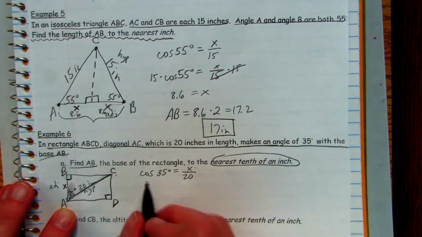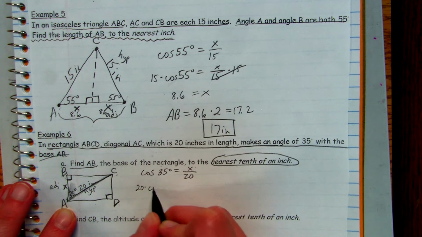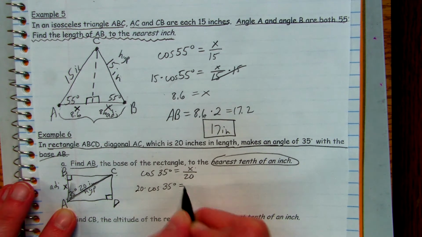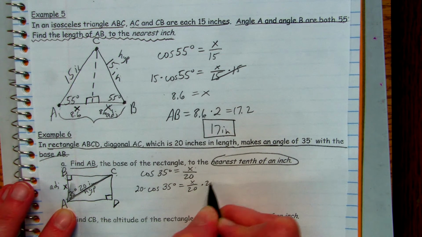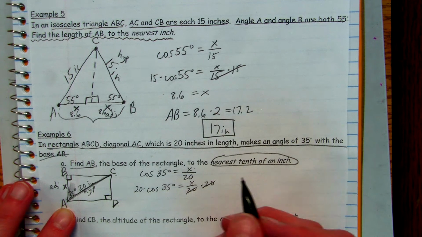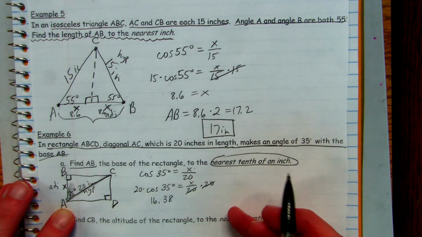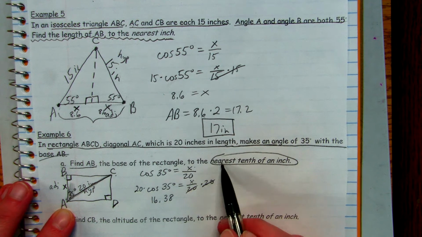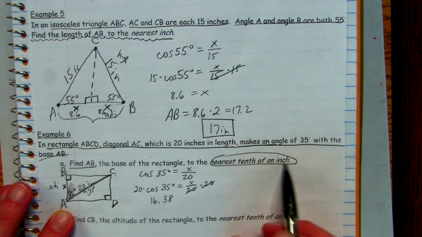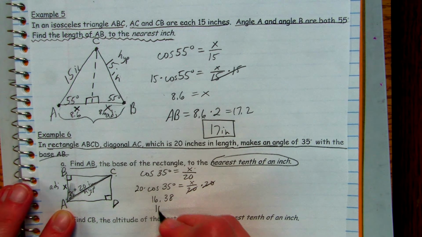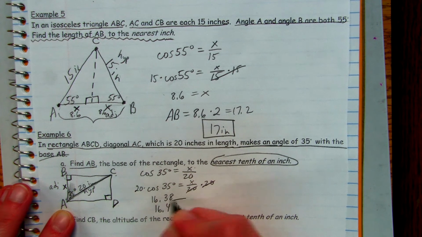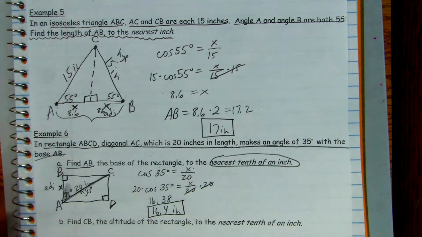And then we solve by multiplying by 20. I multiplied both sides by 20. And when we type that in, we get about 16.38. It tells us to round to the nearest tenth of an inch, so that would be 16.4 inches for part A.